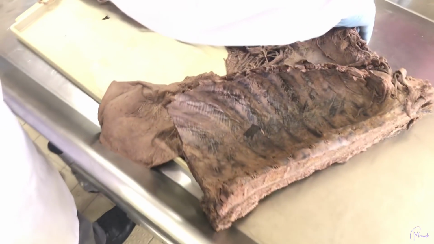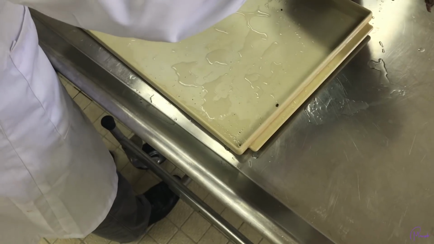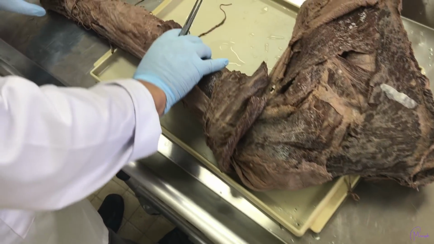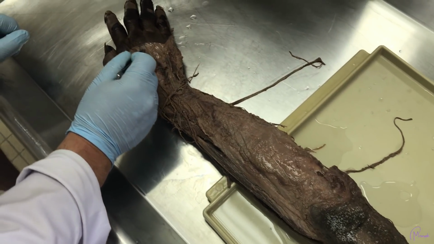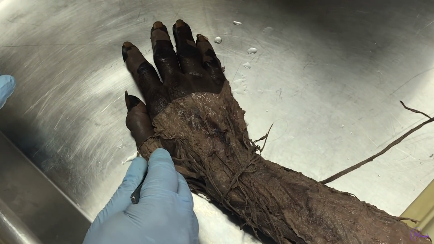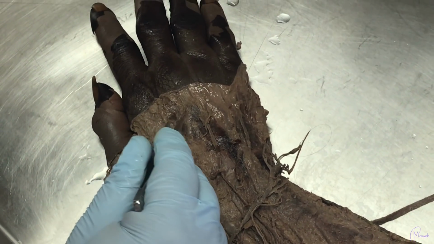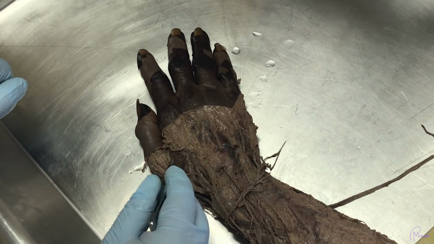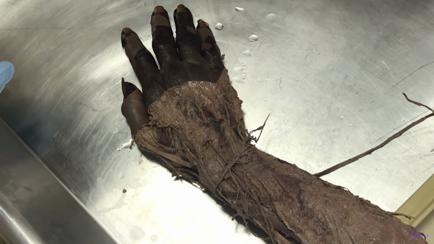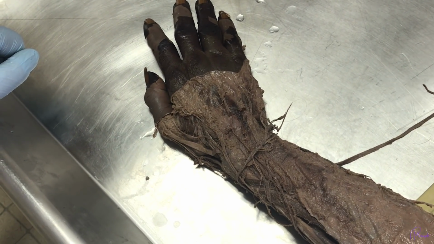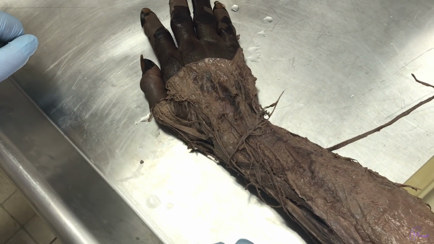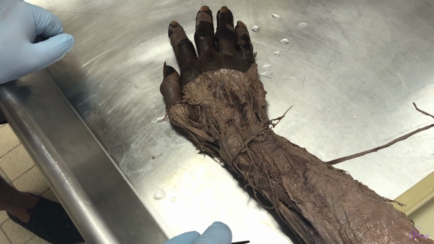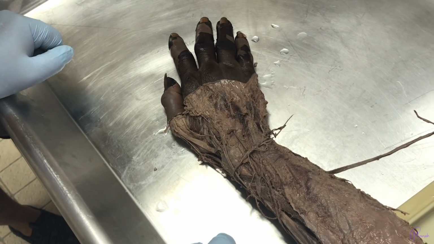Let's look at the back. Oh, there's nothing at the back here. But anyhow, what you see here is the interossei. First interossei, second, third, something like that. So these are the interossei muscles that are attached between the metacarpals. Interossei muscles are innervated by the ulnar nerve, right?